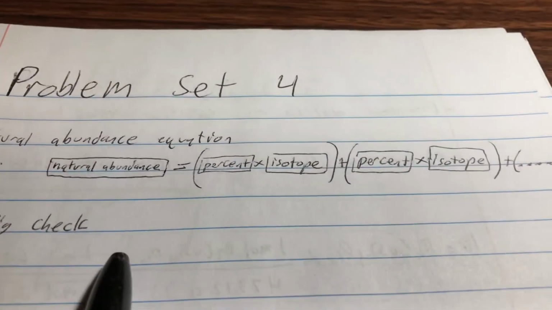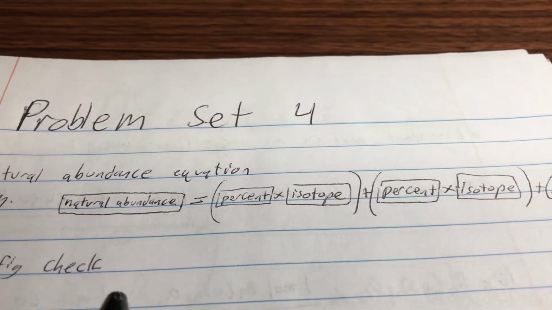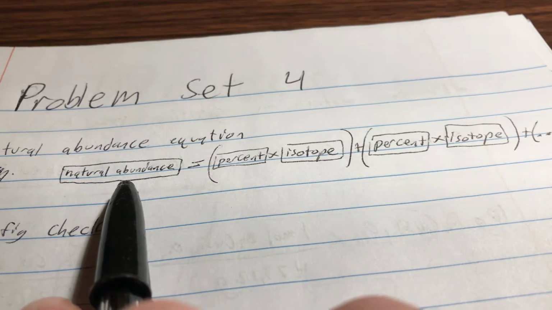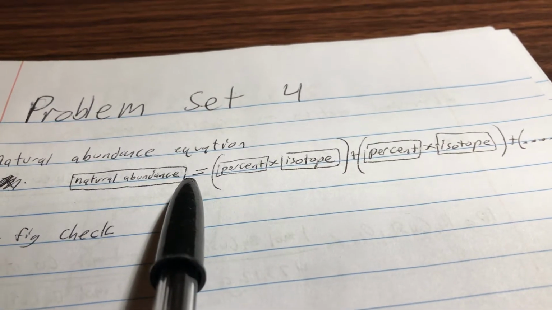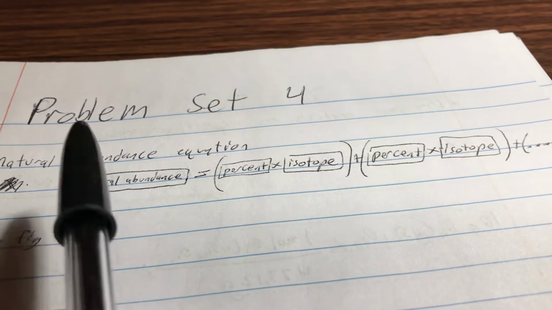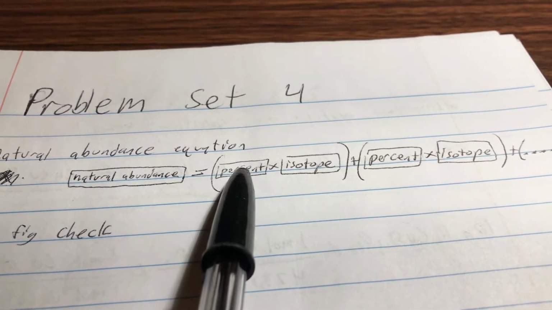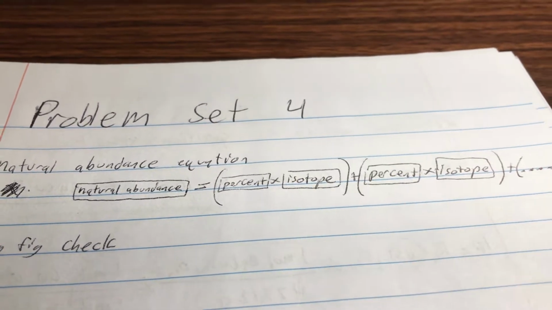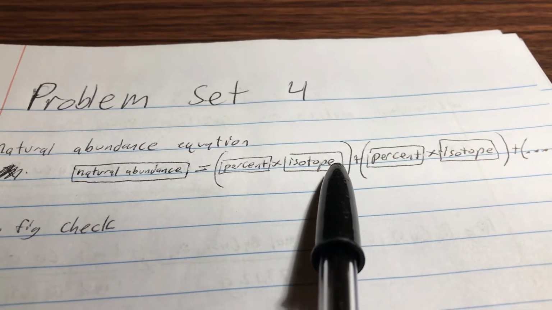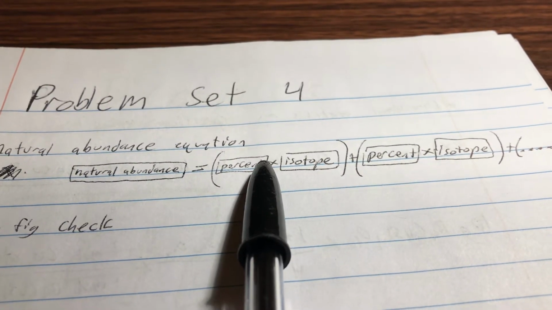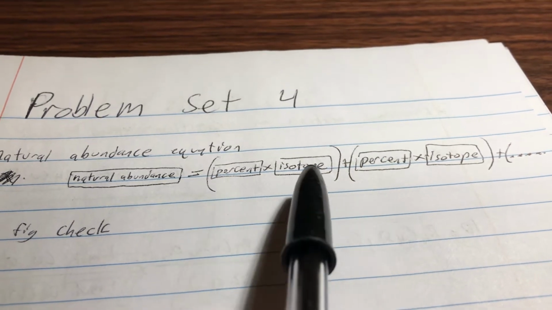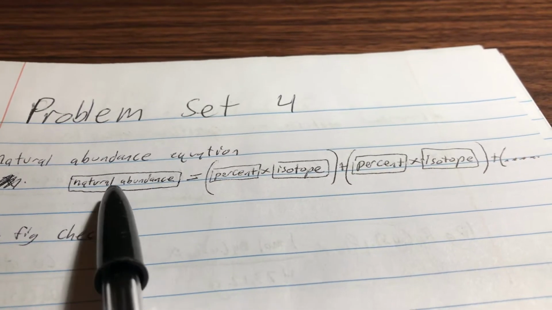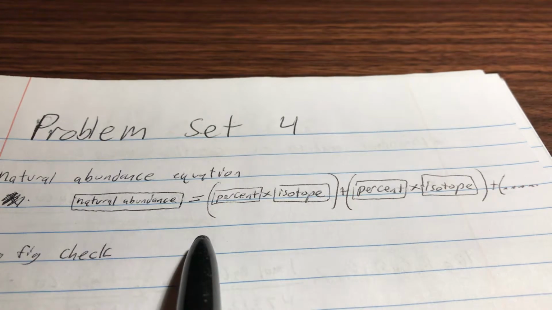So I drew boxes, maybe you can hopefully see, but my handwriting's also bad, so maybe it doesn't help. The natural abundance of an element is equal to the percent times the isotope. So the percent abundance, for example, 50% abundance of an isotope means 50% of all atoms of this element are this certain isotope. Maybe that doesn't make sense.